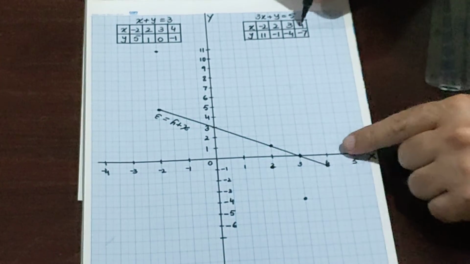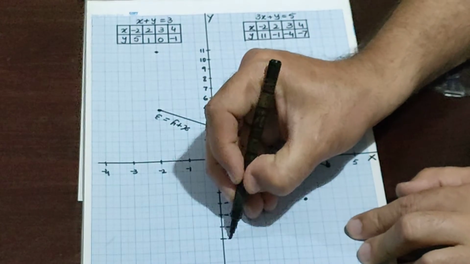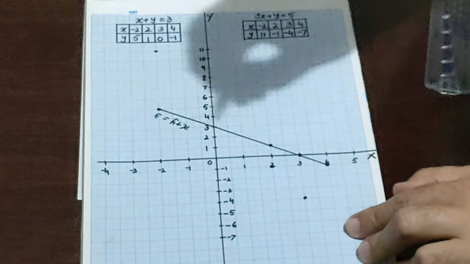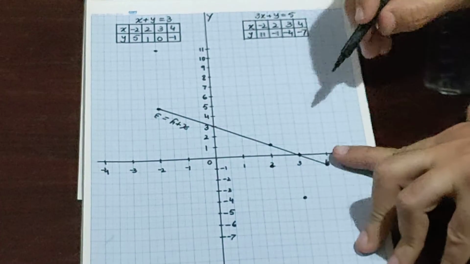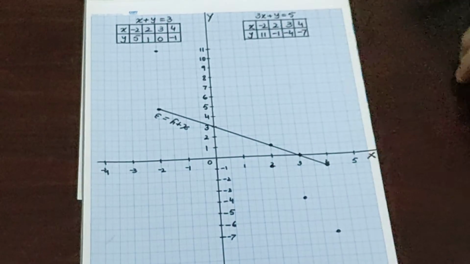Now 4, which is here, and minus 7. I've not written it here, so let's write it here. This is minus 7, so 4 and minus 7, the point is here. Okay, now let's join them.